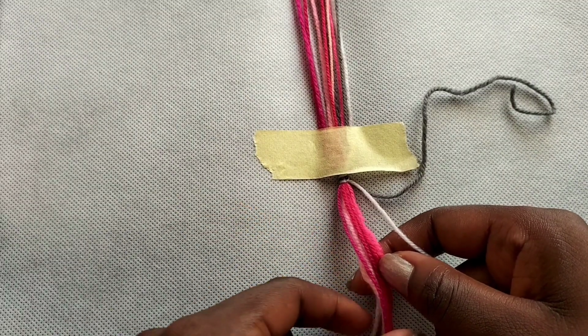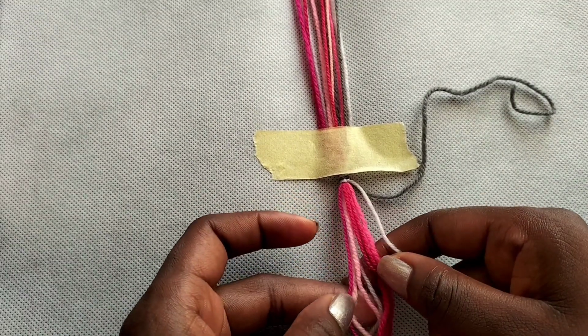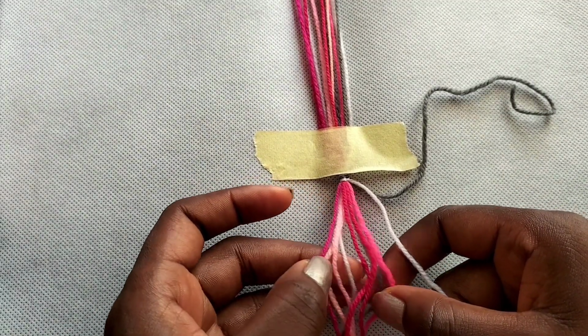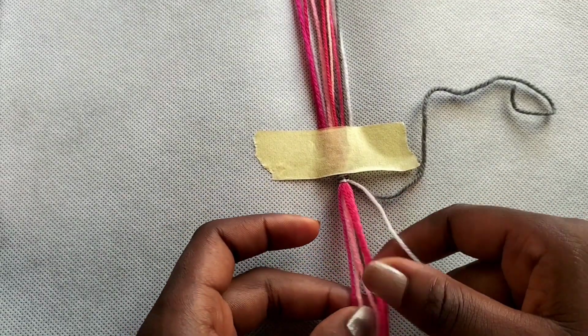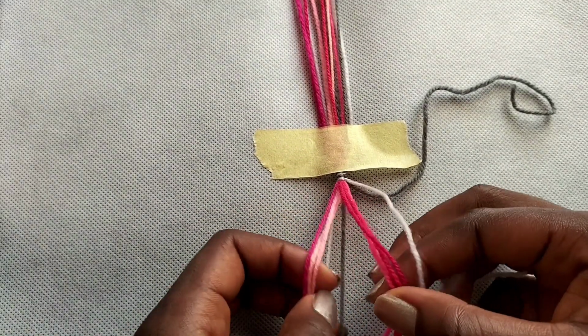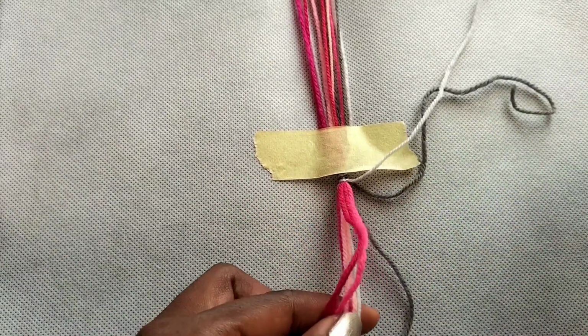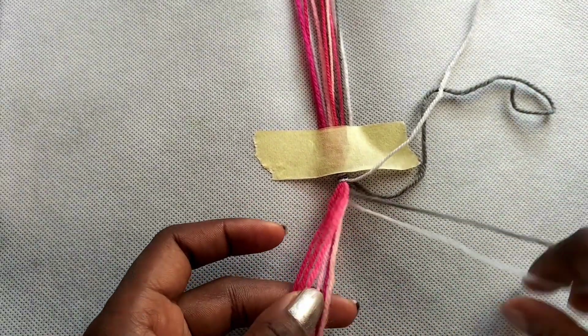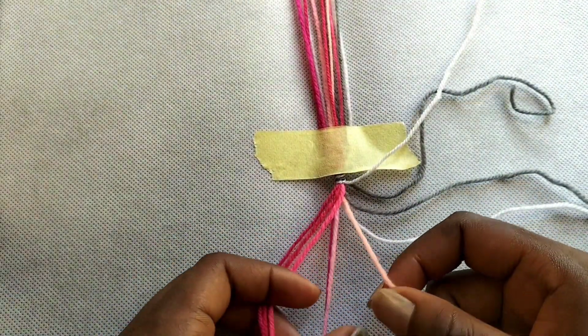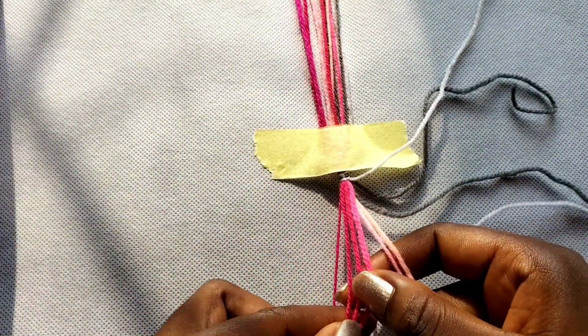Anyway, I'm almost done with the half parts because I only want to make about 0.45 inches. Yeah, 0.45 inches, and I'm going to do that for a little while. Anyway, I'm going to arrange the colors that I want my loop to start with.